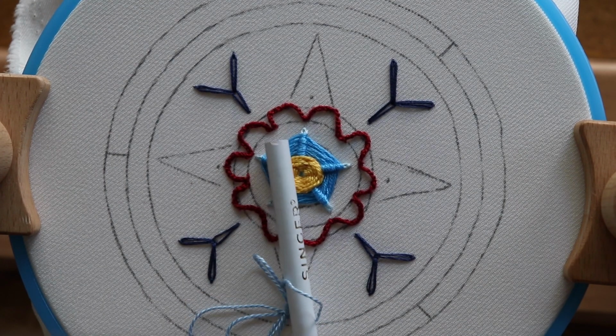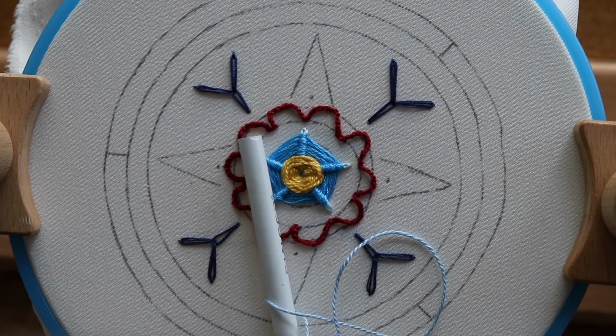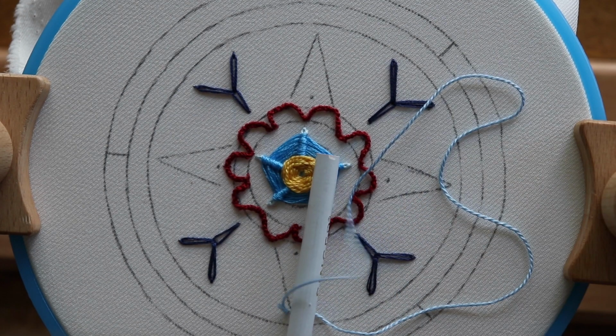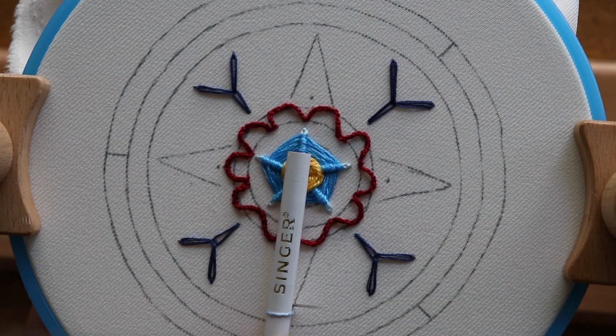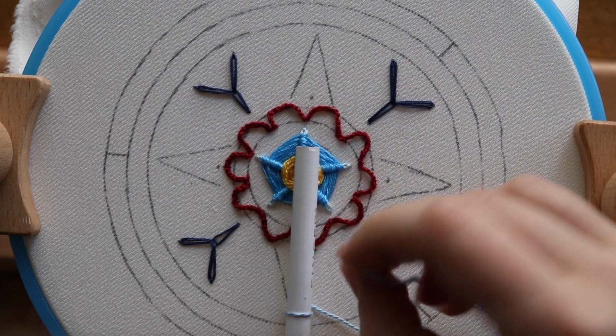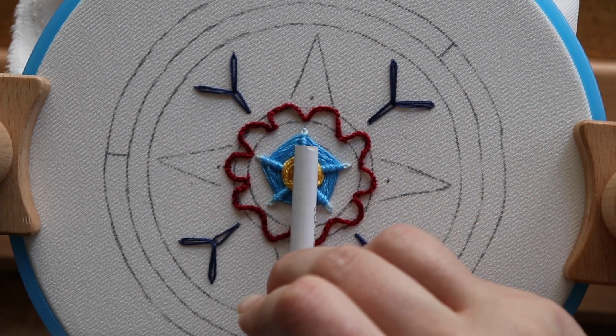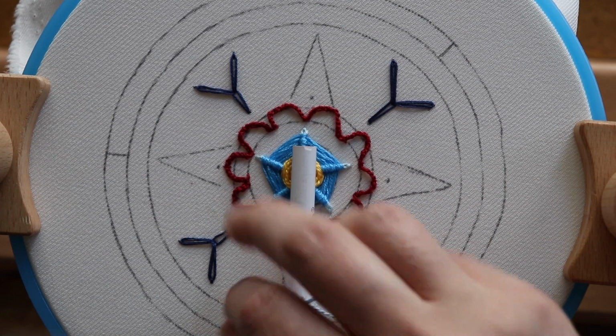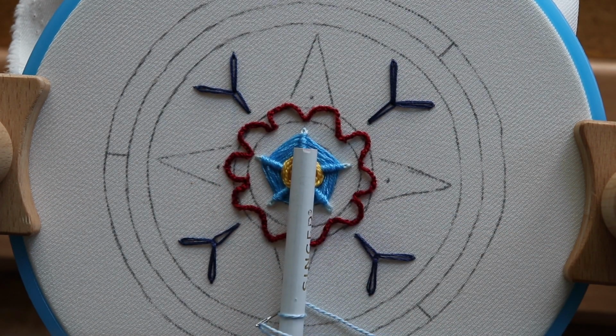Starting at the top of the pyramid, I'll just come up through the fabric on one side of the tip and back down on the other side, going over my pencil in order to hold the loop over the fabric. Work your way down the pyramid with more stitches going over the pencil. You can pack these together if you want, but I'm leaving just a little space between each stitch so that the end result isn't too bulky.